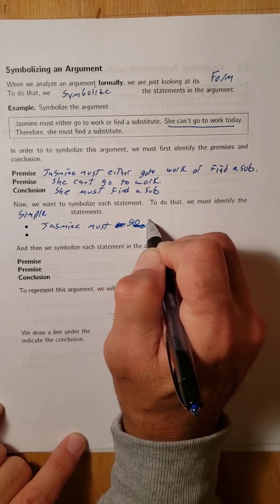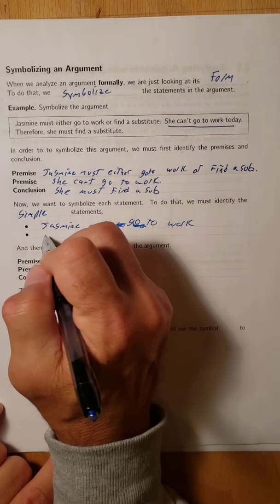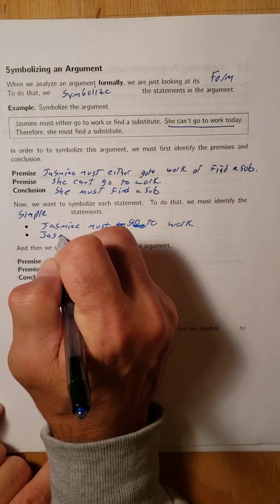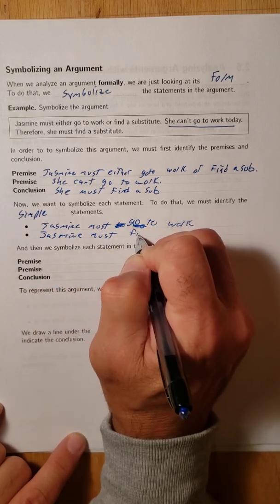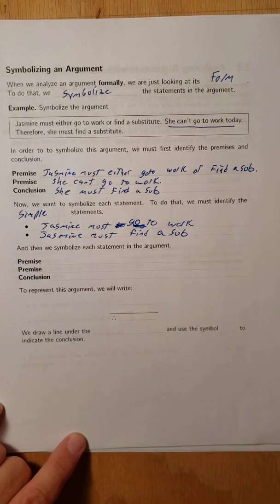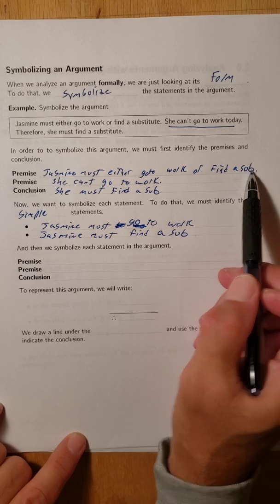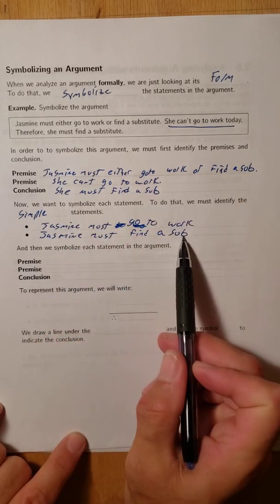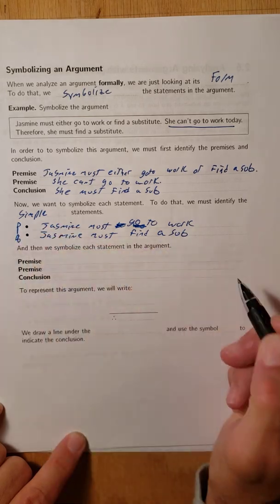And the other one is Jasmine must find a sub. Those are really the only two statements that we have. I'm going to call this one P and this one Q.